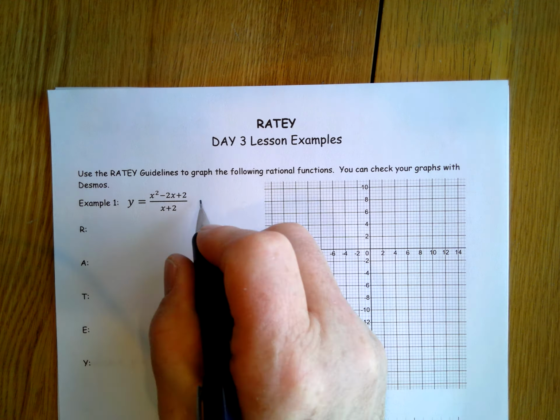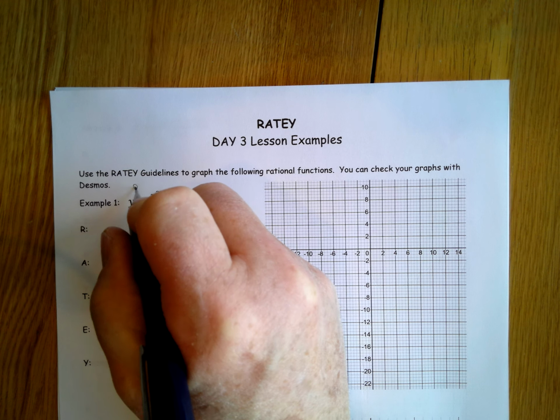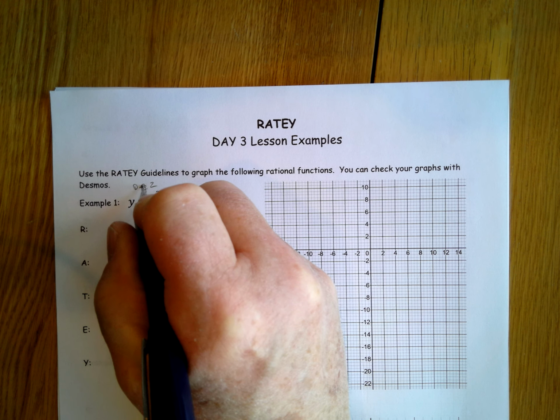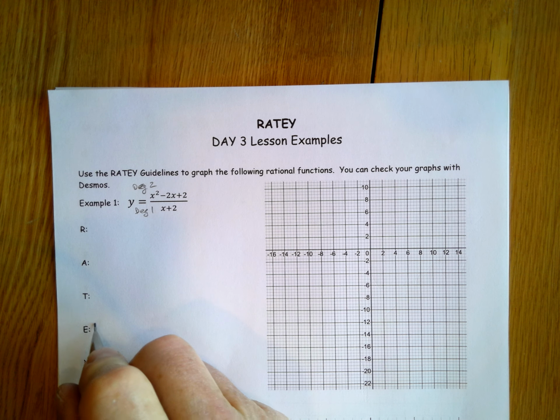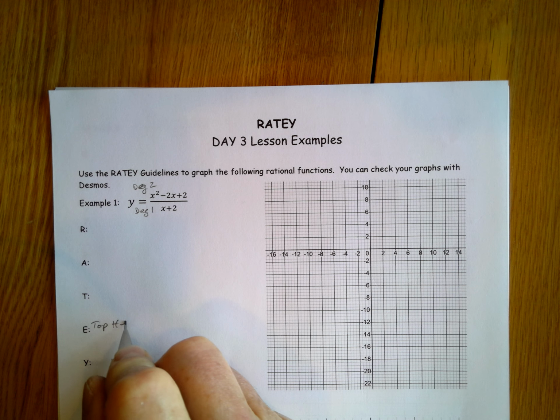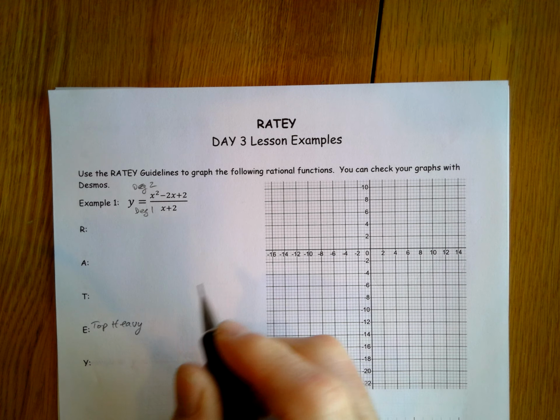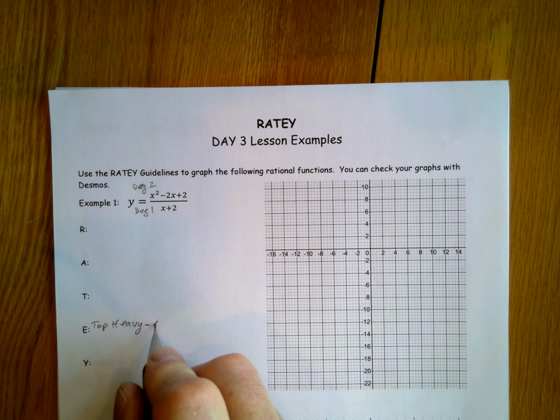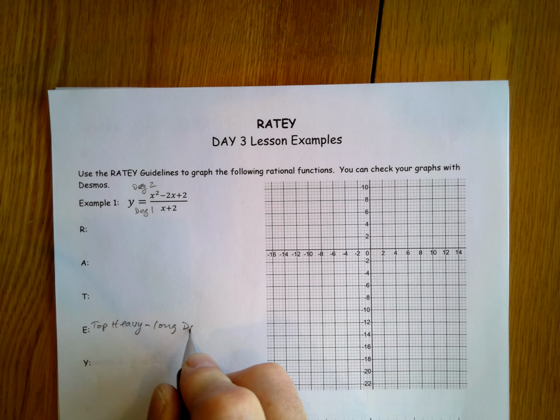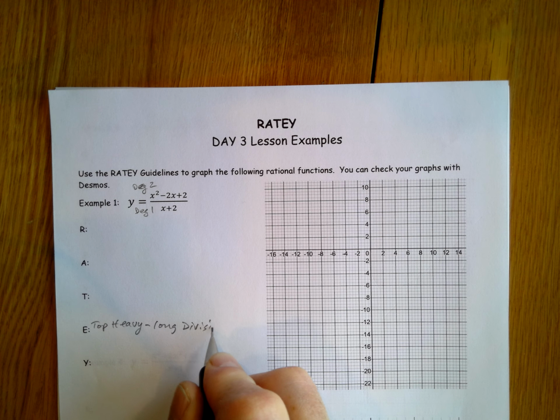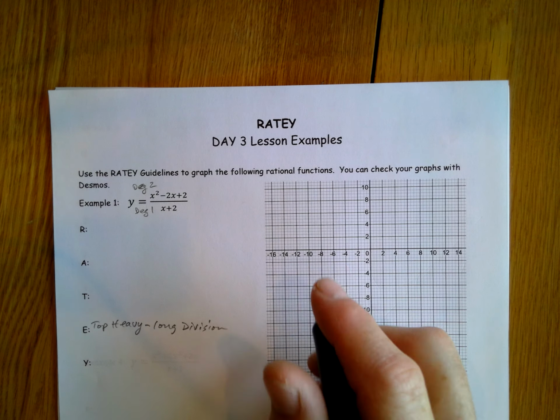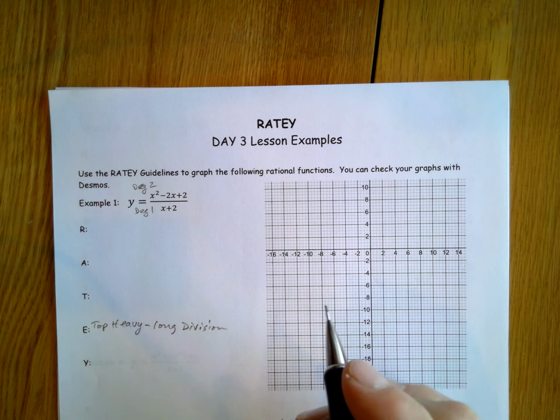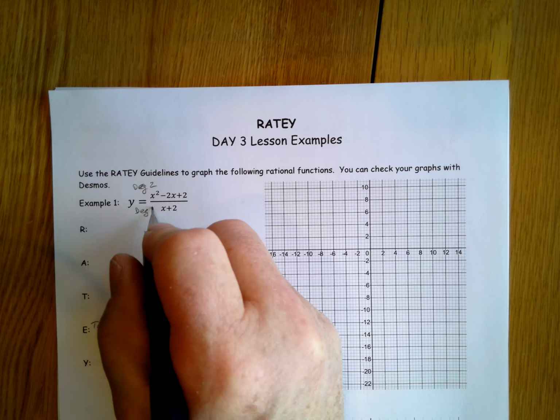So here's our first example. The top has degree 2, and the bottom has degree 1, which means it's top heavy, which also means that we're going to do long division. We don't do a whole lot of stuff with division. It's here and I'm forcing it on you, but it's not that hard. So if you are afraid of it or worry about it, just follow my lead.